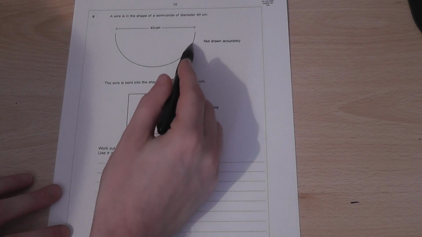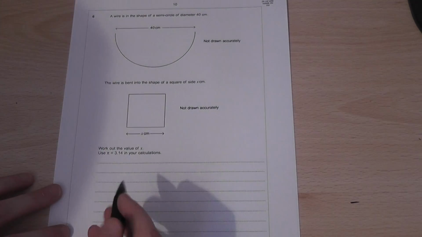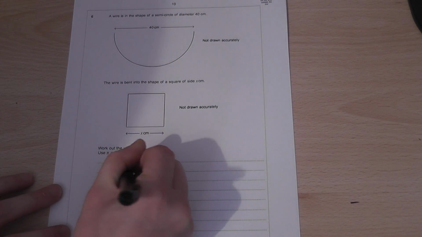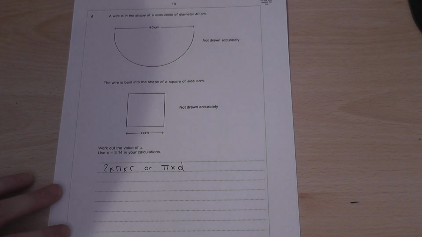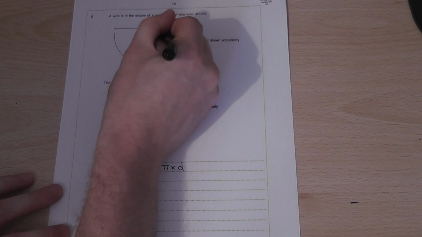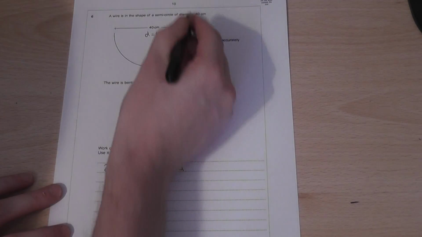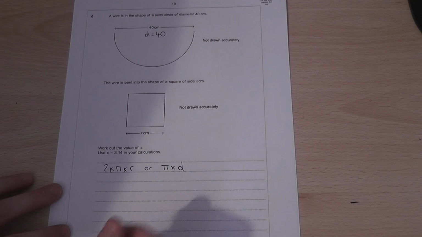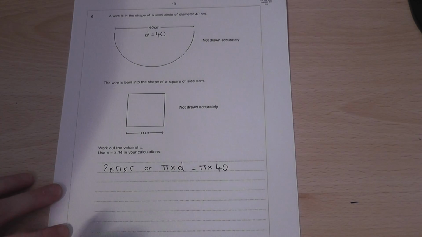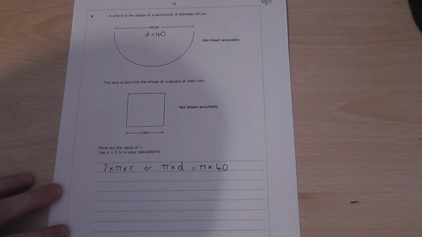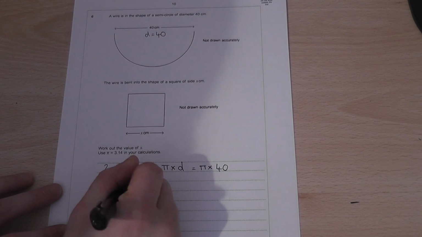Now this wire here is basically half a circumference. Now circumference is given by 2 pi times r, or pi times d. Now we're given d equals to 40. So if this was a full circle, the total circumference would be pi times 40. Now we're told pi is 3.14, so we must work out what 3.14 times 40 is.